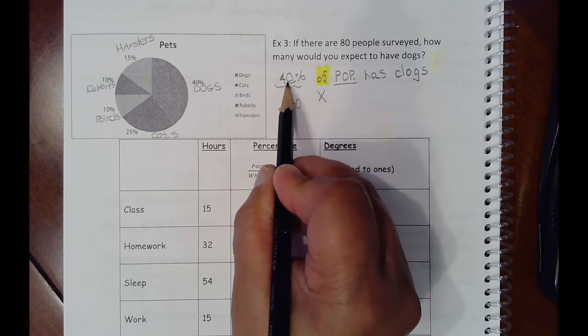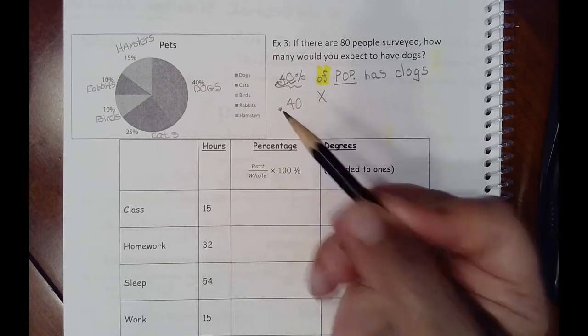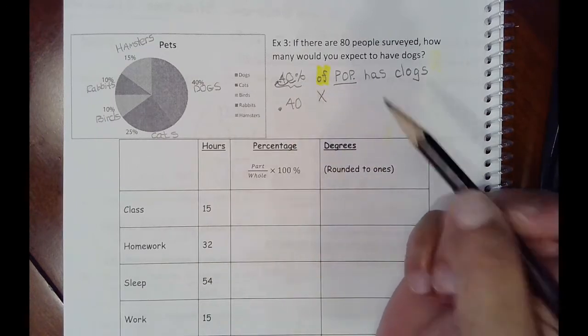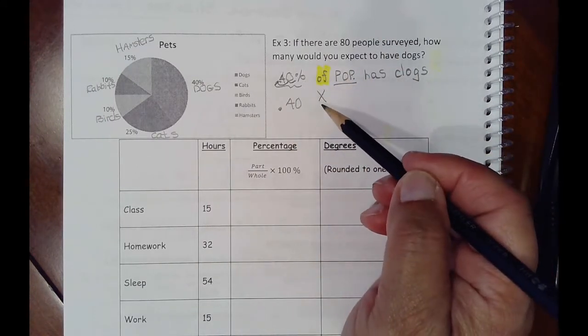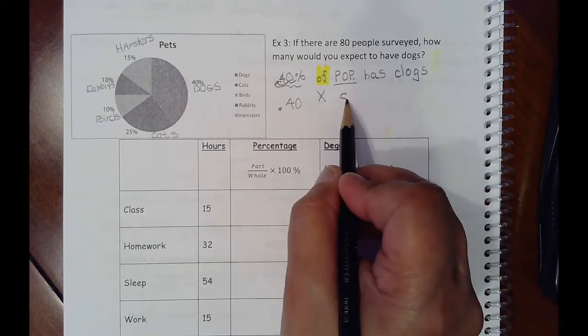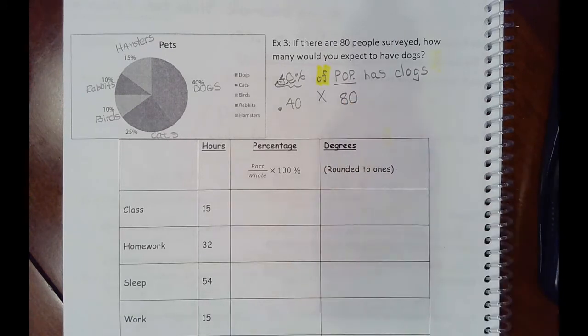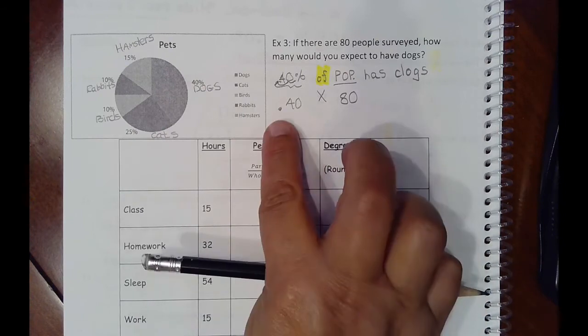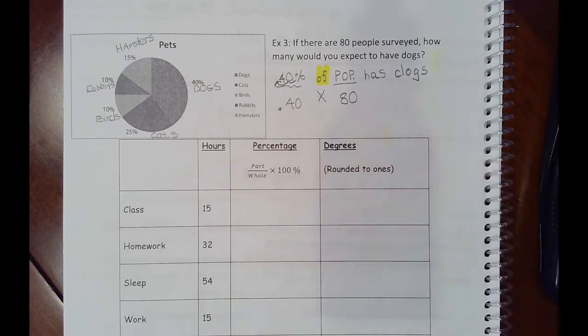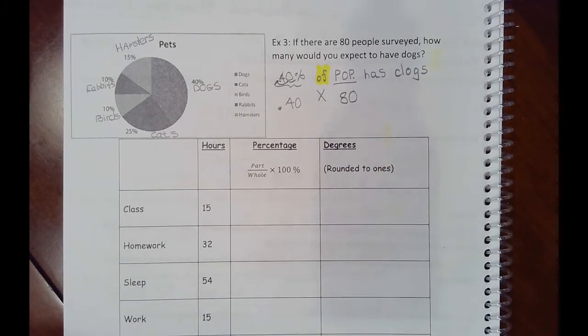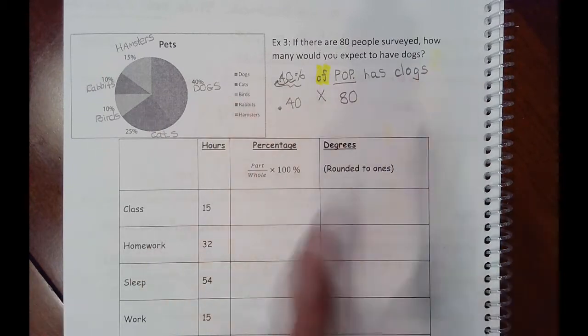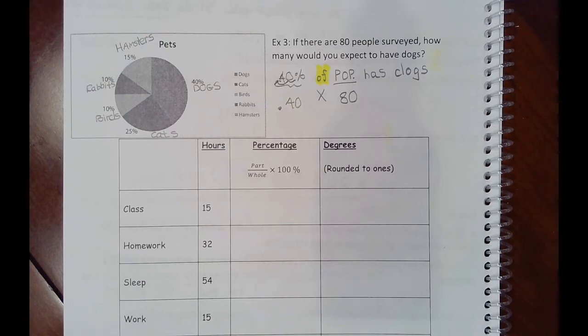When you don't see it, slide it 2 places to the left so that it's a true decimal without a percentage. Show that you know that the word of means multiply, and then use the number that represents the entire population. So it's 0.40 times 80. That's how many people in this population of 80 actually have dogs, if that represents 40%.